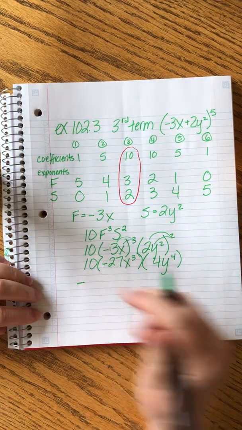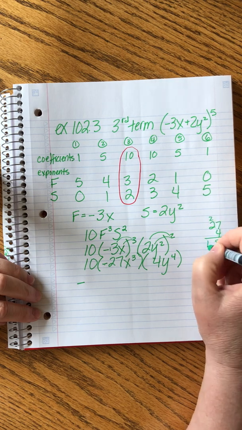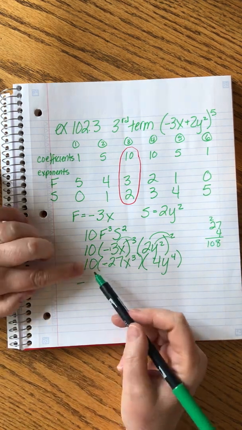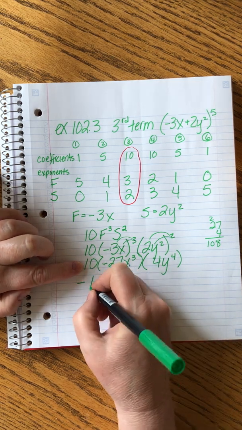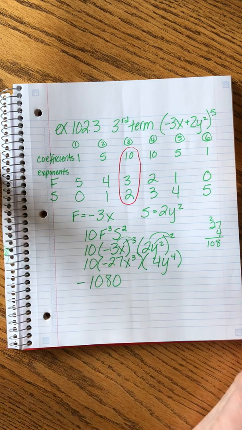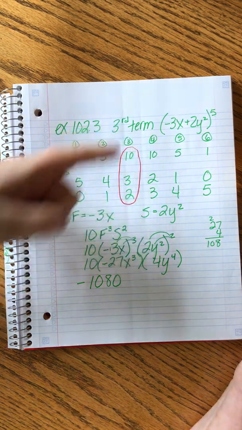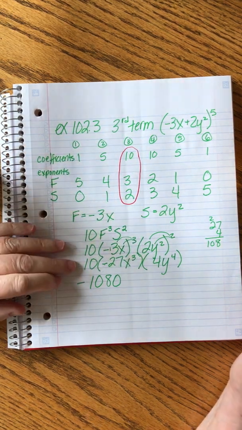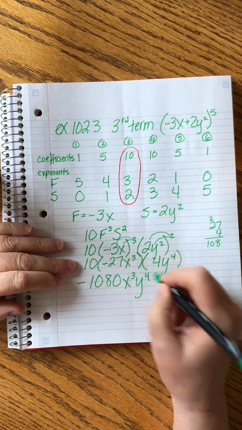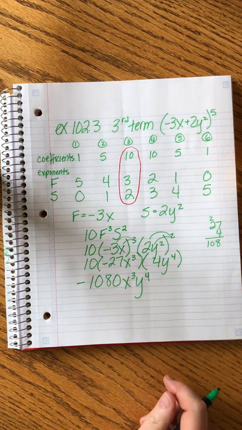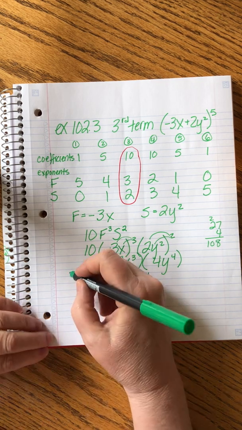27 times 4, and then we'll multiply it by 10. I don't know this one off the top of my head. 8, 2, okay, 108. So this will be 1,080 because we're going to multiply it by 10 as well, right? 27, 4, and 10. So 1,080 is the coefficient of our third term we're creating. And then x to the third, y to the fourth. We've already straightened them out. Let's double check and make sure I didn't make any mistakes. Minus 1,080 x to the third y to the fourth. Yay, this is right.